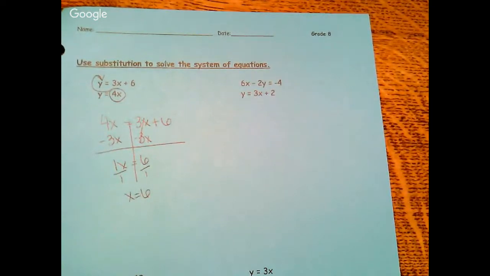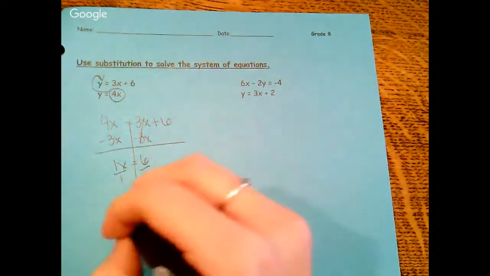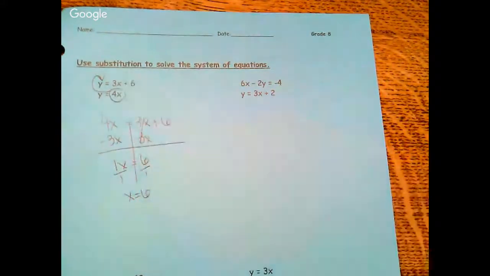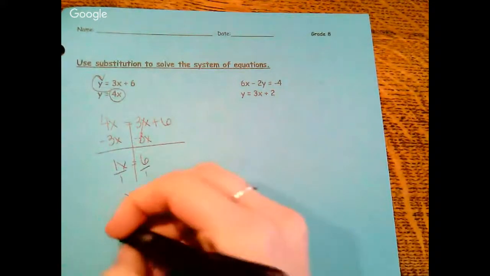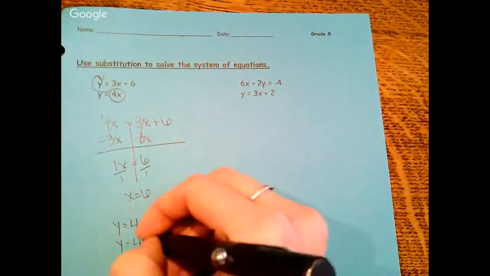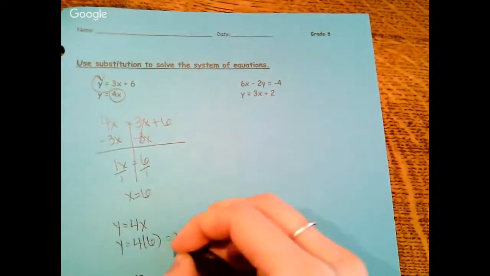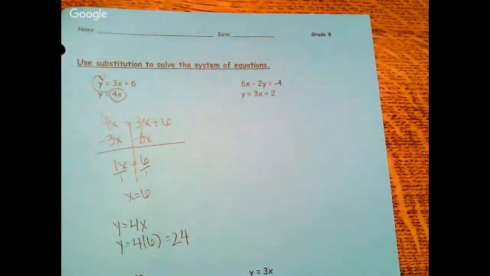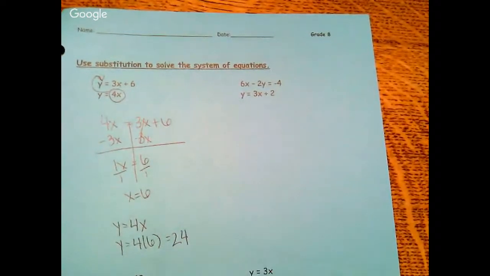So that's our x value for our solution. But remember, it's a point, so we need our y value. So what that means is we're going to take our x value and plug it back in for x into each equation, and see what our y value is. Our first equation is y equals 4x. So y equals 4 times 6, which is 24. So that means when x is 6, y is 24.